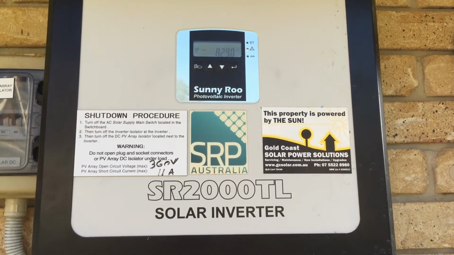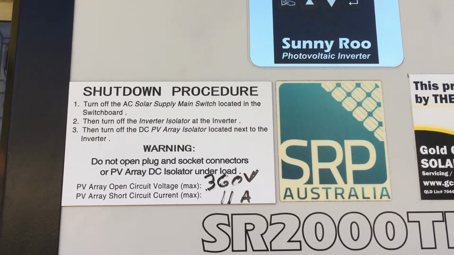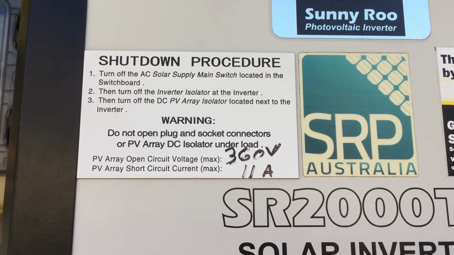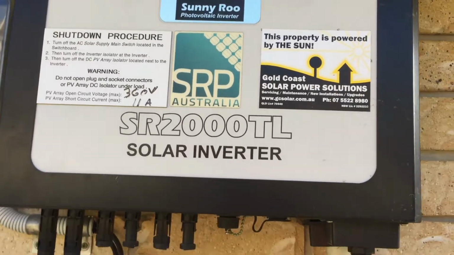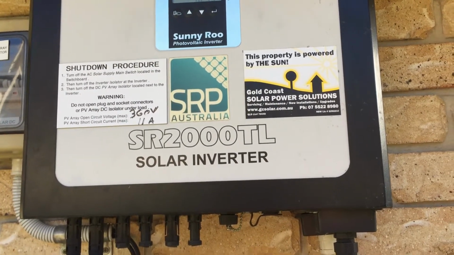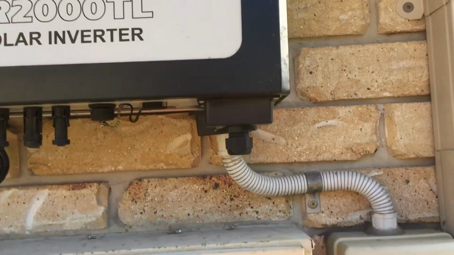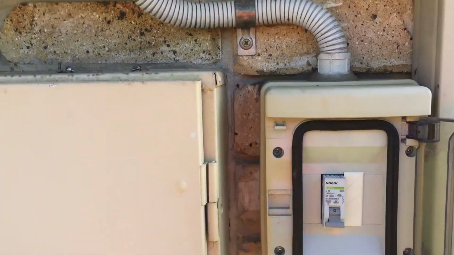see if that actually fixes it. So we can see the shutdown procedure here on how to do that. You always turn off the AC solar supply main switch located in the switchboard. Then turn off the inverter isolator at the inverter. So we always turn off the AC first, which is the solar supply main switch at the switchboard. In this case, the switchboard's inside, so I'm not going to do that one. I'm just going to go straight to this inverter isolator down here, and this is turning off the AC.